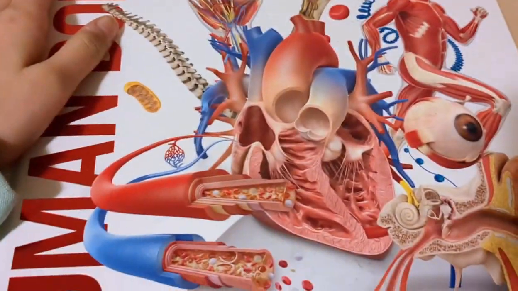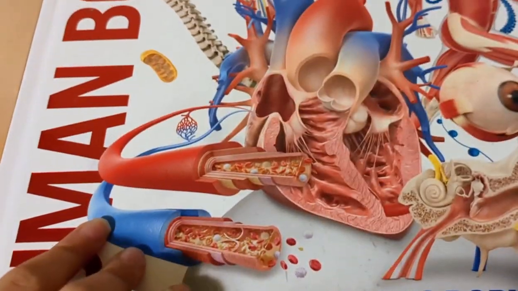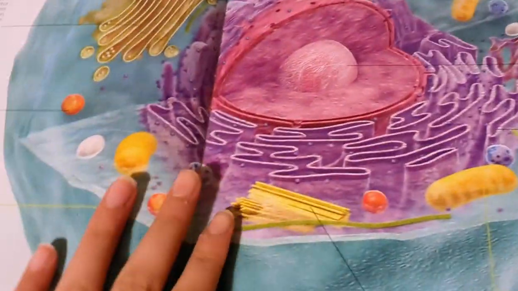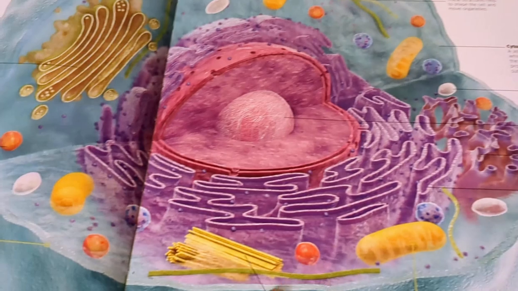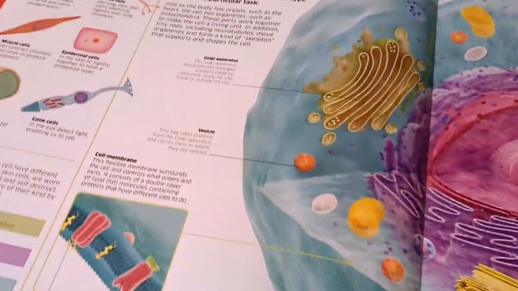Guys, today we're going to be learning about the inside of a cell. Okay, so let's get right to it. Okay, so this is a diagram of a cell. So now let's find out the parts.